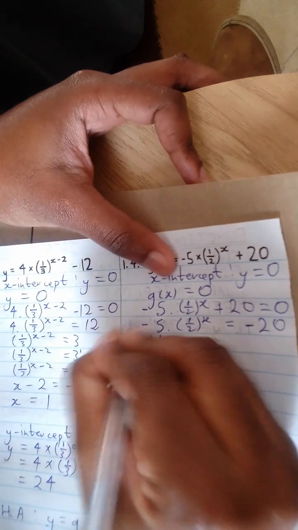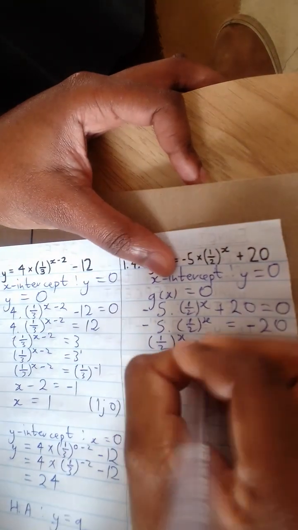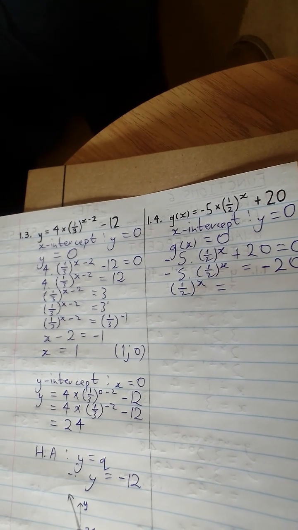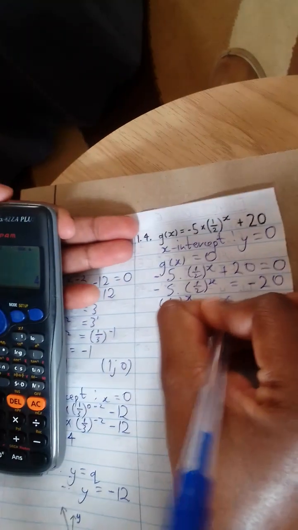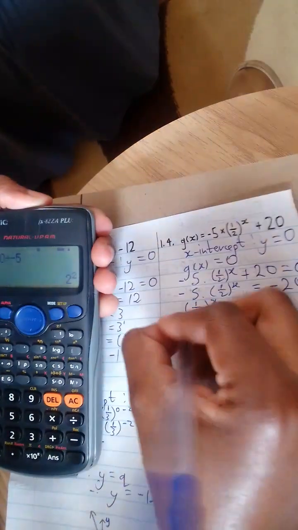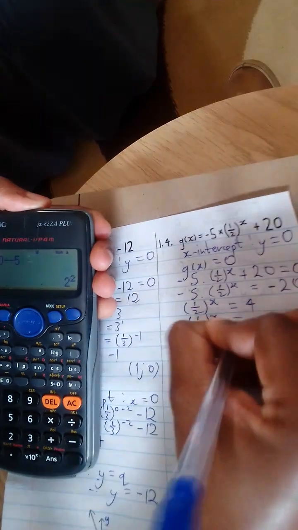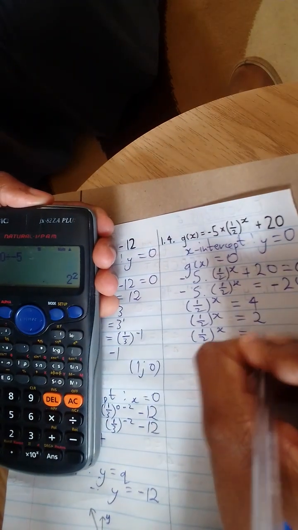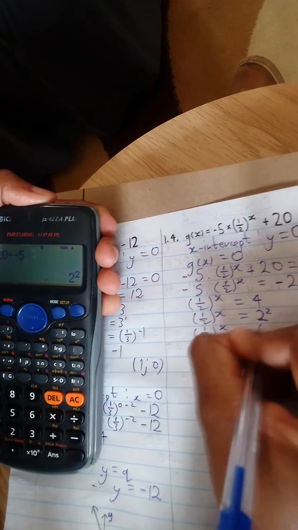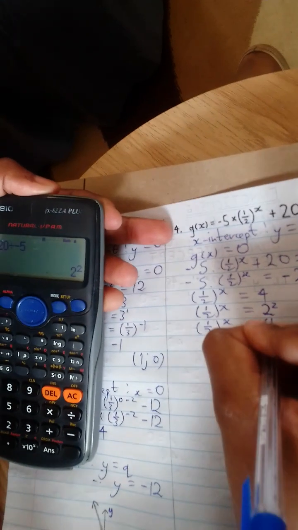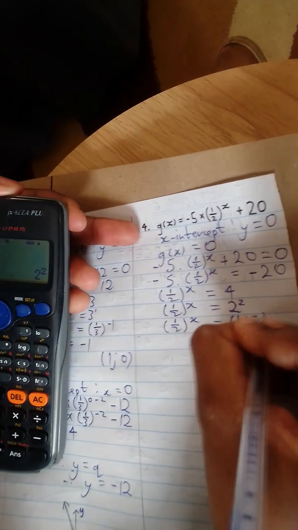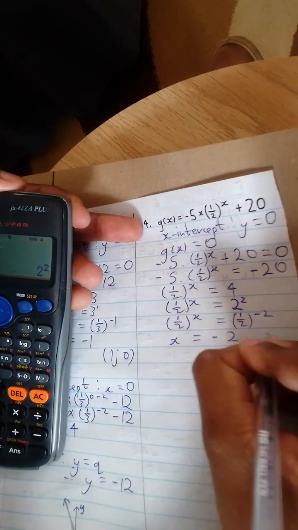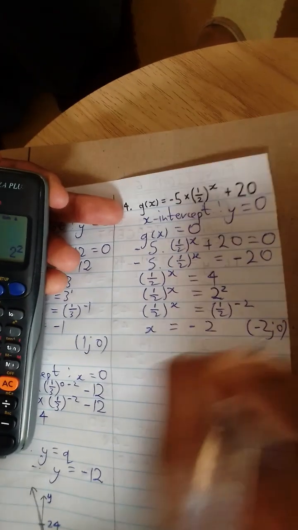So divide everything by negative 5. They cancel each other out. Half to the power of x is negative 20 divided by negative 5, which is 4. How can we write 4 in its factorized form? It's 2 squared. Sorry, my mistake. So you invert and you make the exponent negative: half to the power of negative 2. So you drop the bases, equate the exponents. X is negative 2 and y is 0.